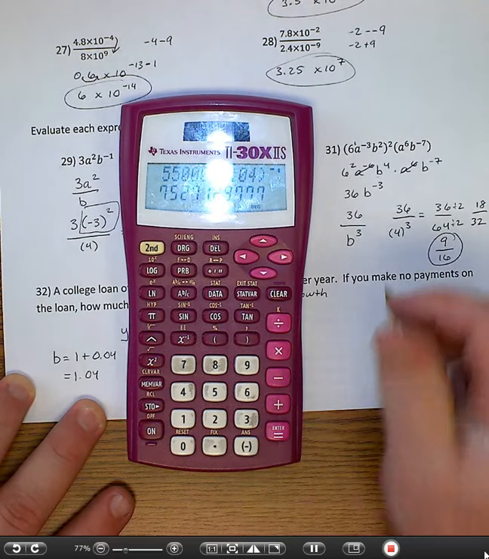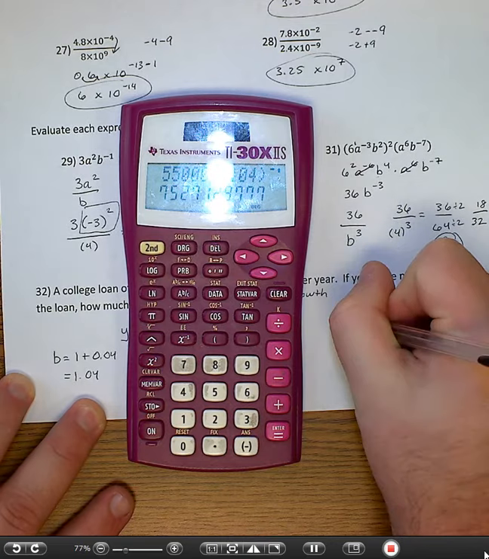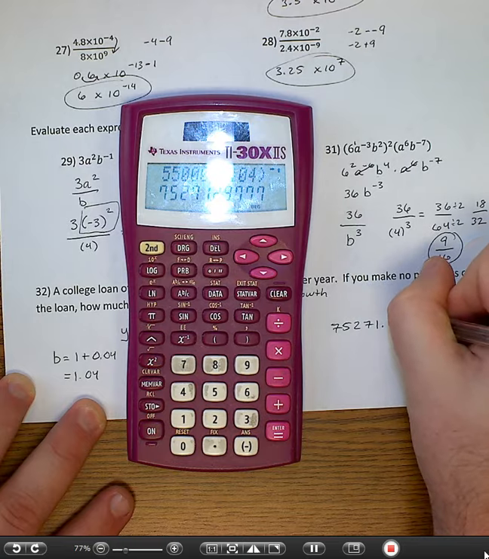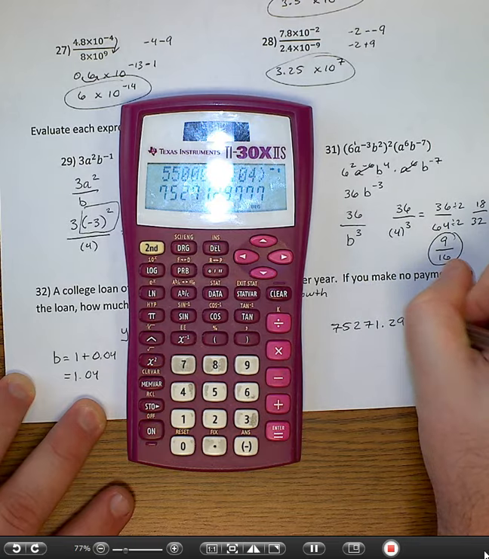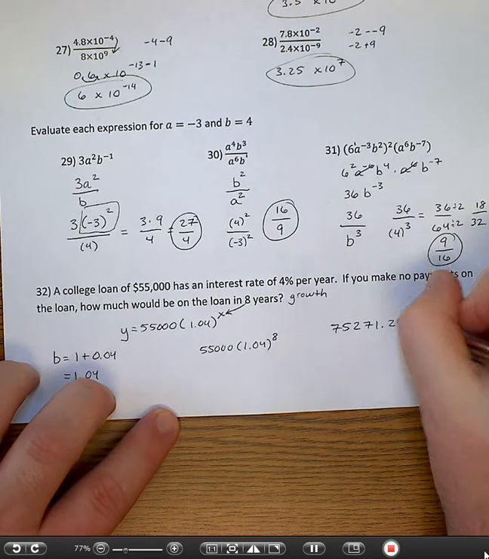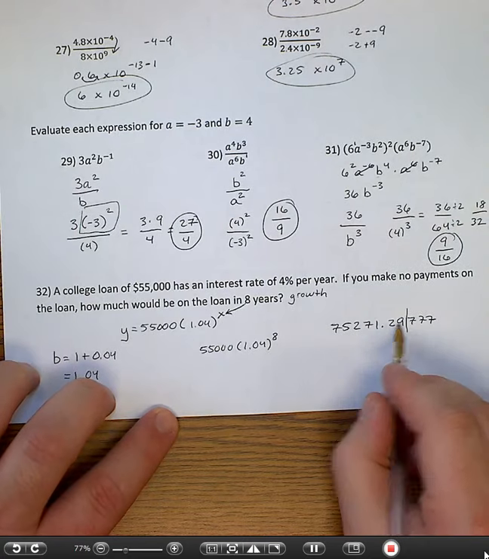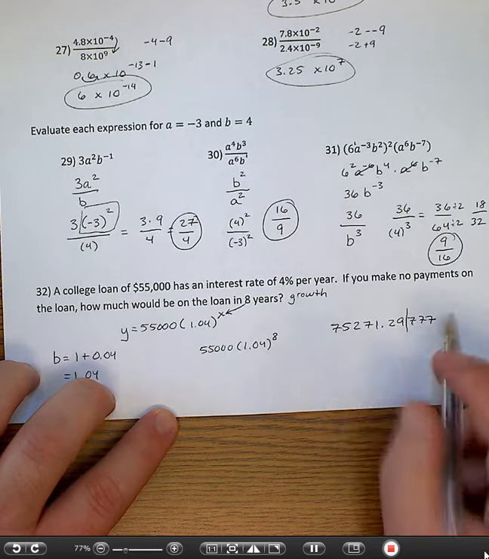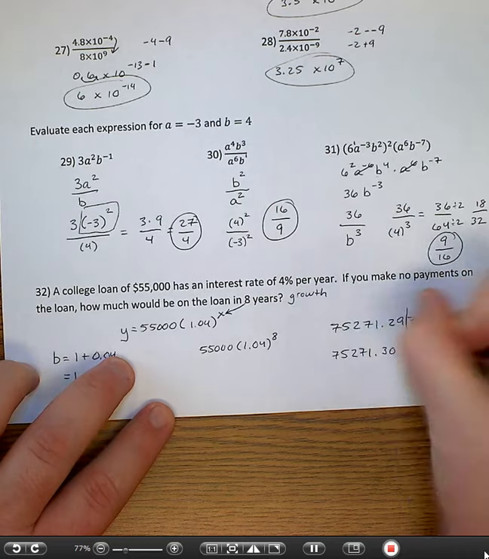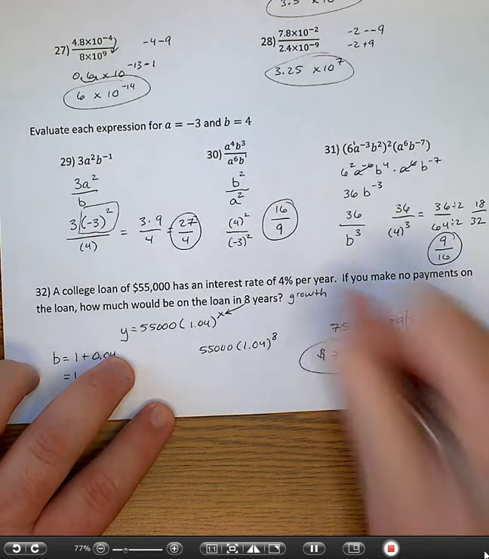75,271.29777. Rounding purposes, if it's money, I'm going to round to the nearest 2 spots. So that's 29 cents. Look at the next number. It's actually going to be 30 cents. So 75,271 and 30 cents would be on the loan. Okay.